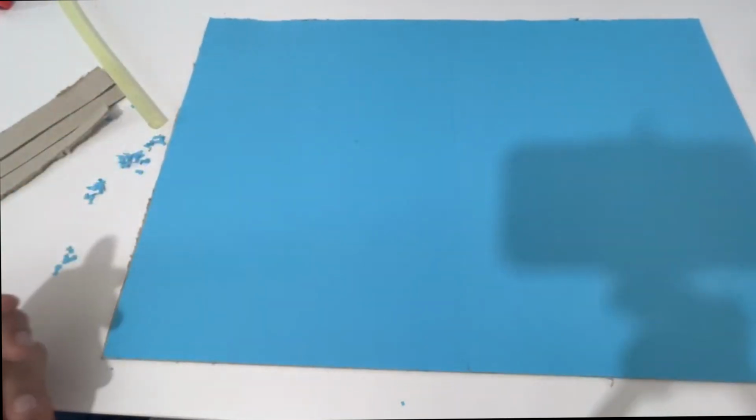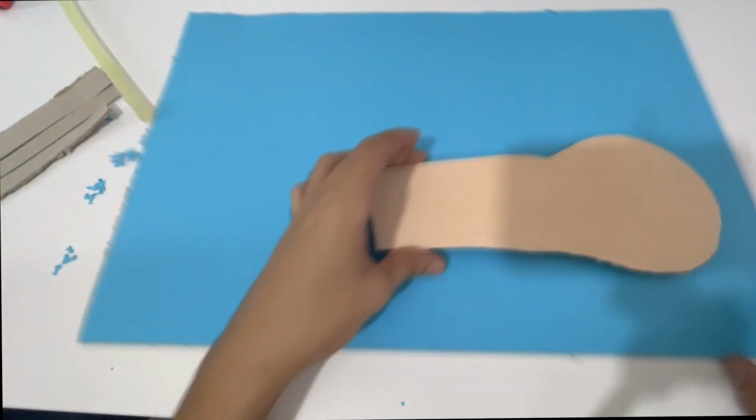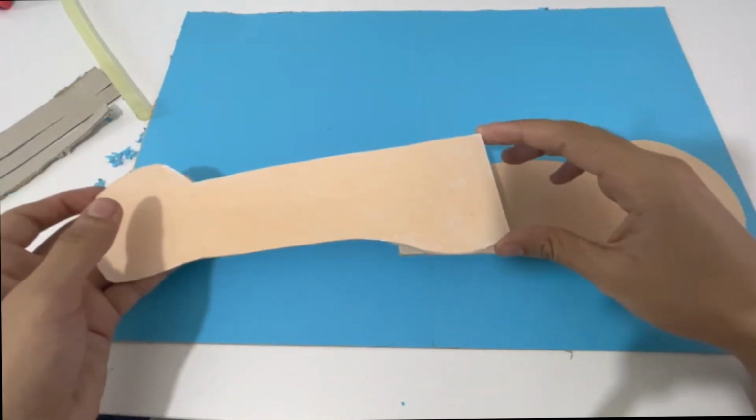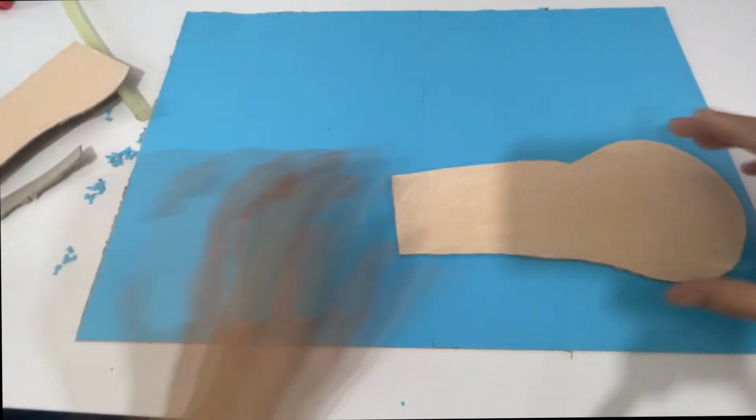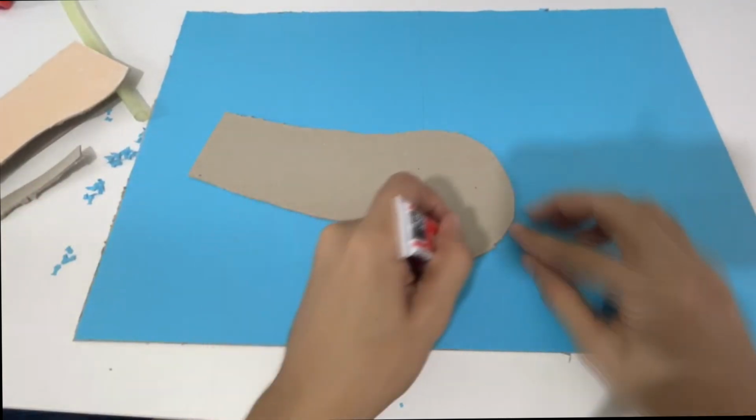Alright my dear friends, we have completed the cutting process. Now all we have to do is stick our fixed piece to our cardboard. Let's do this operation now.